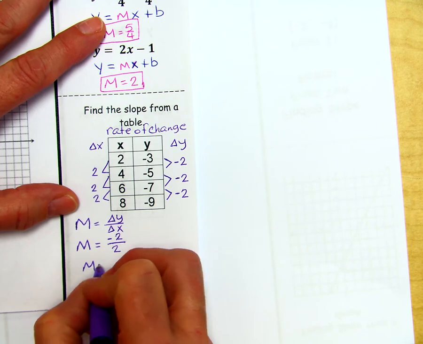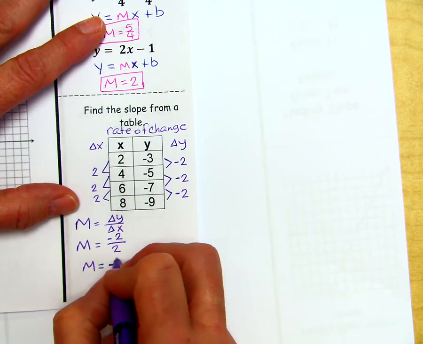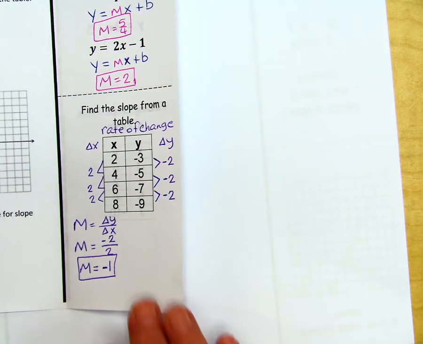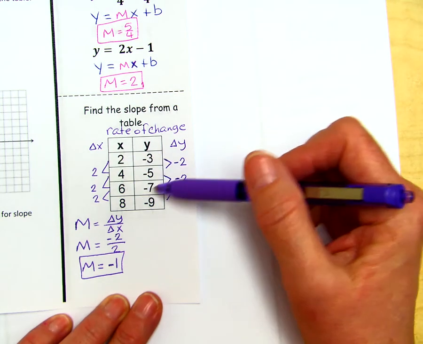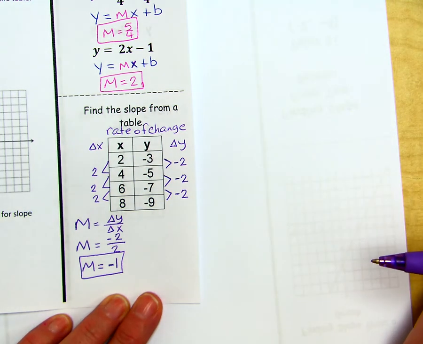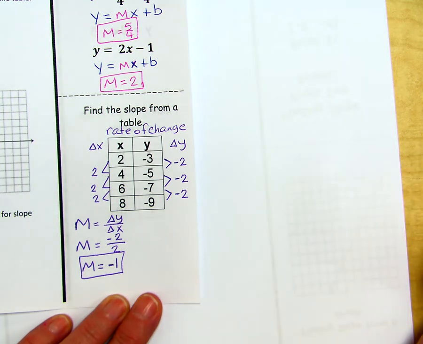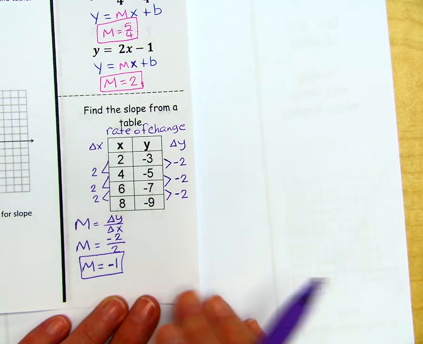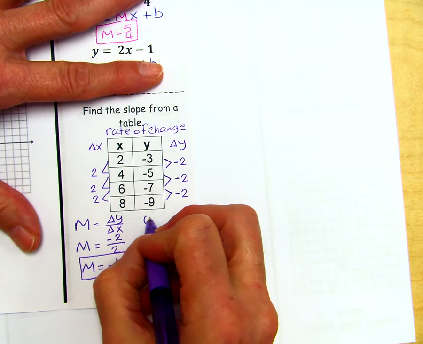And then we simplify that. -2 divided by 2 is -1. You could also use 2 of the points that you're given here and use the slope formula as well. That's another way to find slope from a table. But remember that rate of change and slope are the same thing. So let's just go ahead and choose 2 of these points.